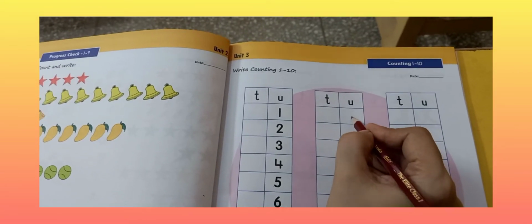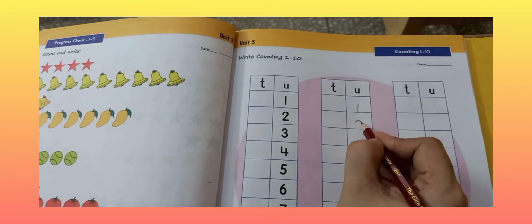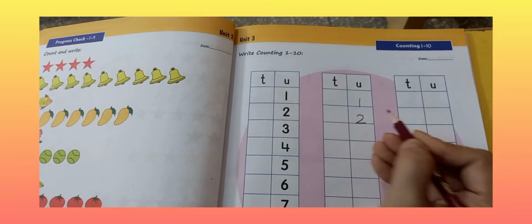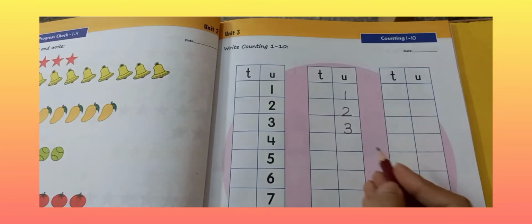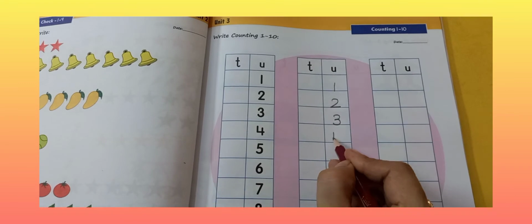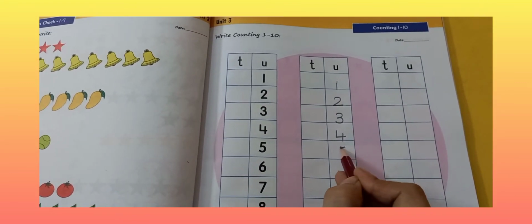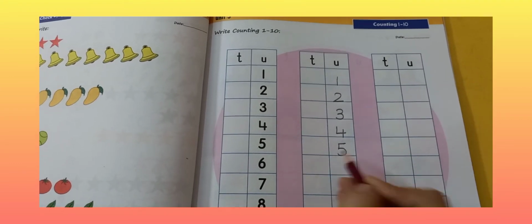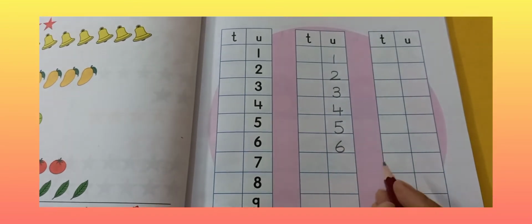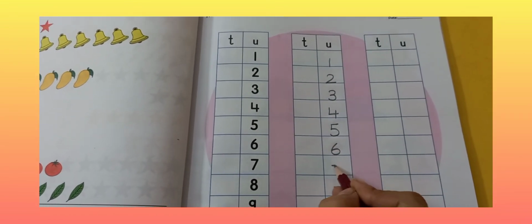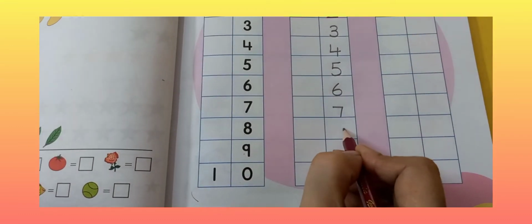We will write 1 in the unit box. And what comes after 1? 2. And what comes after 2? 3. And what comes after 3? 4. And what comes after 4? 5. And what comes after 5? 6. And what comes after 6? 7. And what comes after 7? 8.